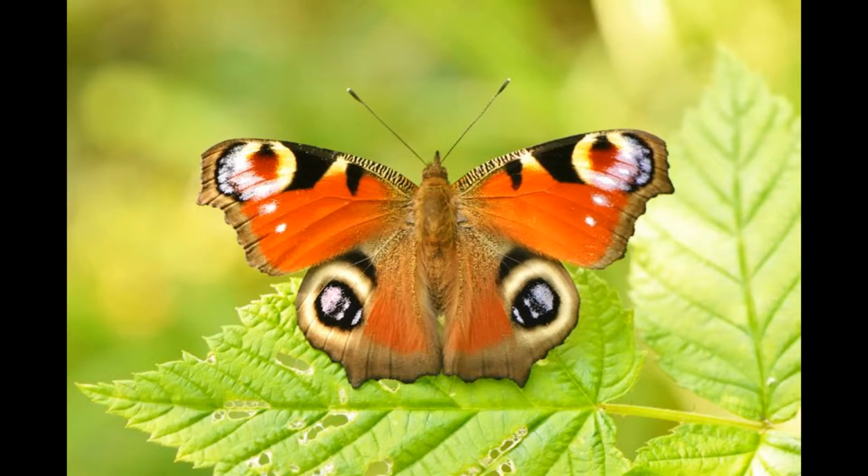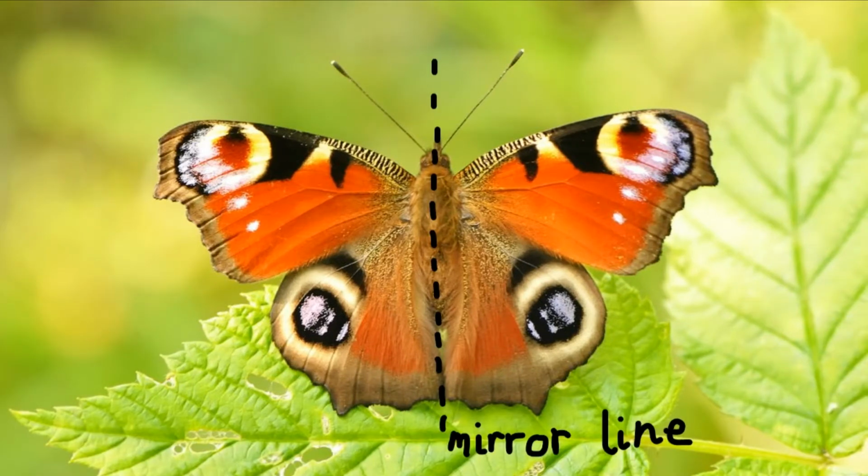So I'm going to show you a picture of a butterfly, and when you're studying it, I want you to see if you can work out where the line of symmetry or that mirror line would go. So get ready, here comes that photo. Did you spot where that mirror line went for the butterfly? Well done if you did.